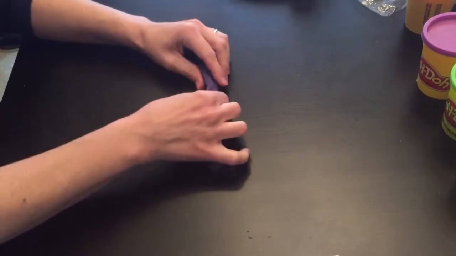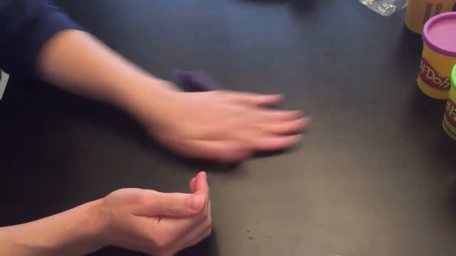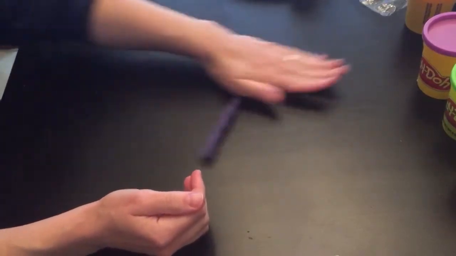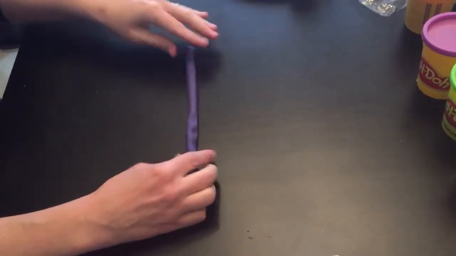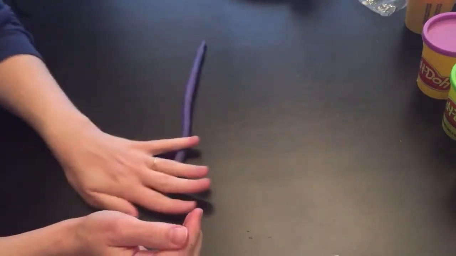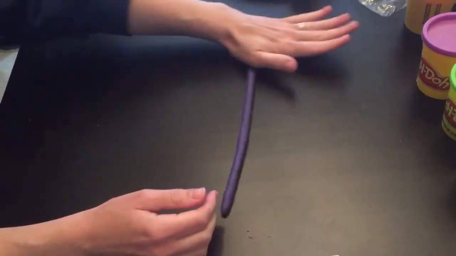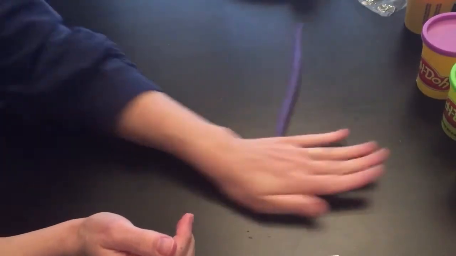The clitoris is actually a kind of wishbone-shaped structure, so I'm going to create something that looks kind of like a wishbone. And it's composed of erectile tissue. In fact, it's the same type of erectile tissue as the corpora cavernosa in the male penis.